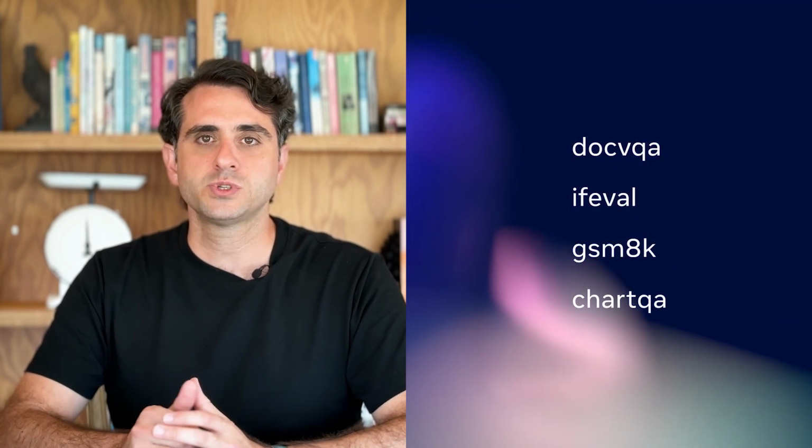We also provide instructions on how to run common industry benchmarks to test if the model still performs as expected. We tested against DocVQA, IFEval, GSM-8K, and ChartQA, and saw no significant loss in the performance across these benchmarks. This is due to the small dataset and the configuration that keeps the decoder layers fixed even in the full parameter setup.